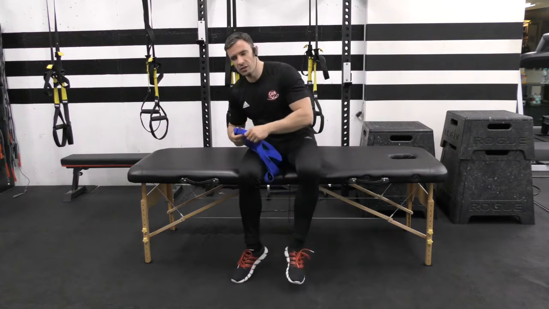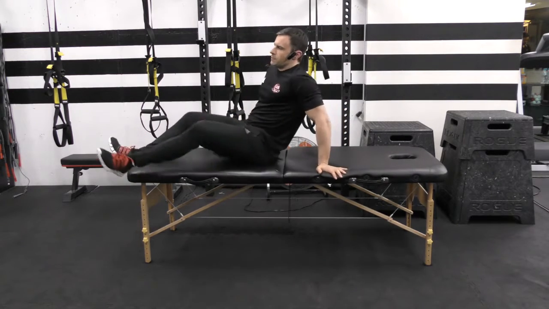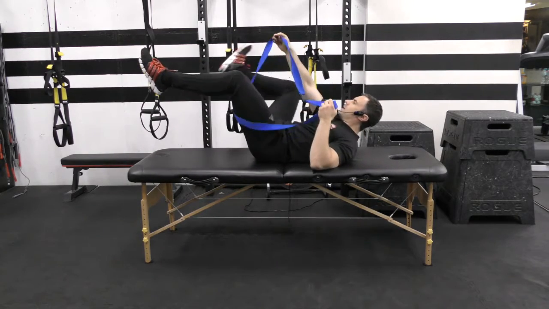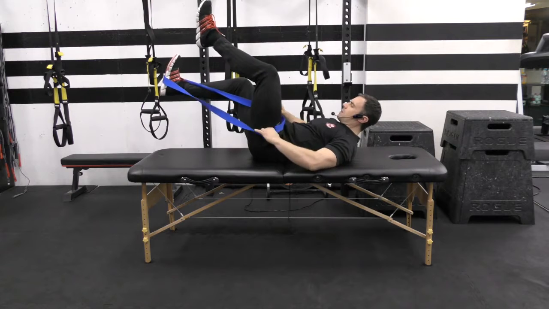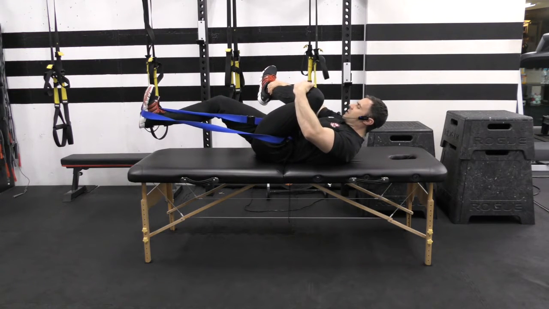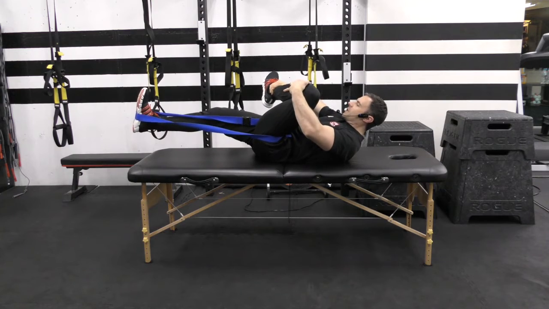We can also apply a self-mobilization with movement for hip external rotation, essentially in the same position as internal rotation and flexion. So lying on the back, strap wrapped around the affected side, and then basically bringing the leg into external rotation and then pushing down with the opposite leg at the same time.